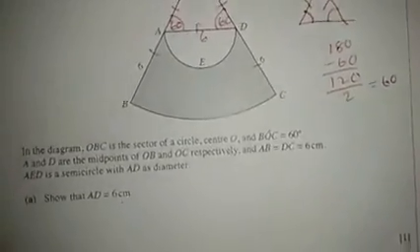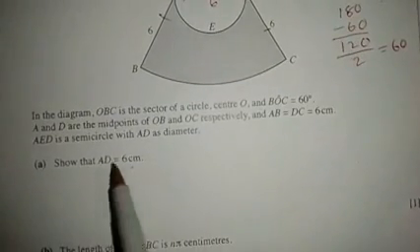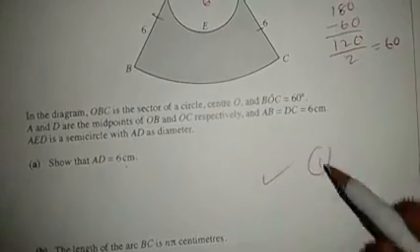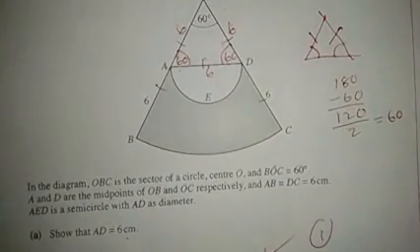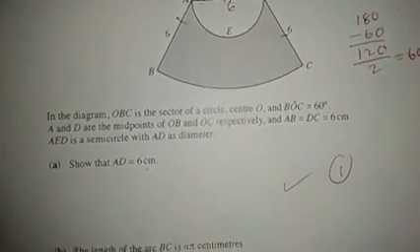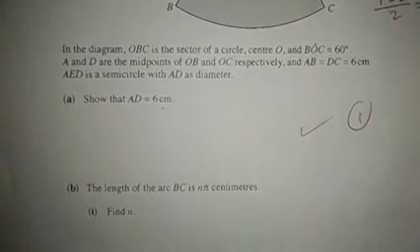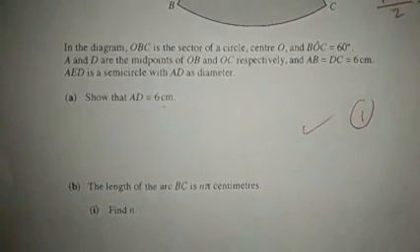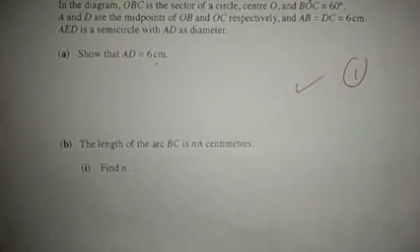Right. So we have showed that AD is 6. You get 1 mark for that. I hope you are listening. And what is the reason for that? It is an equilateral triangle. All three sides are equal. Then we move on to part B.